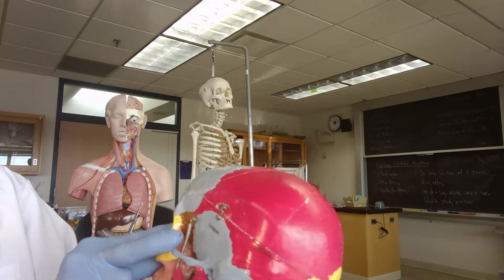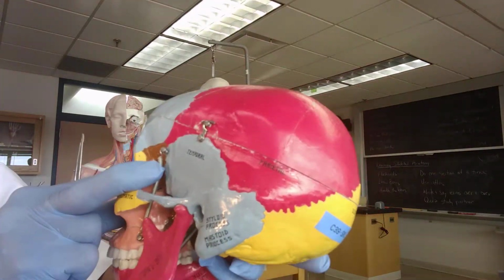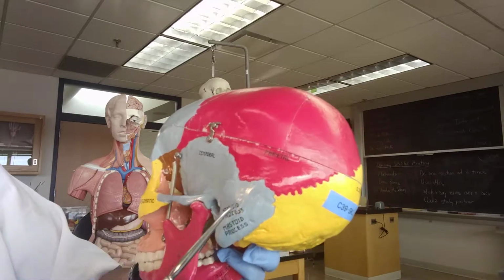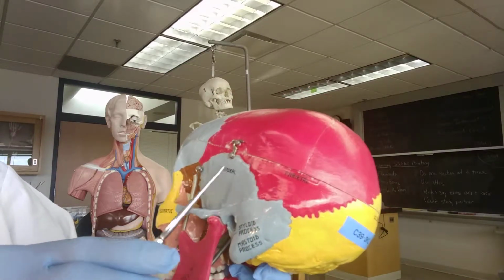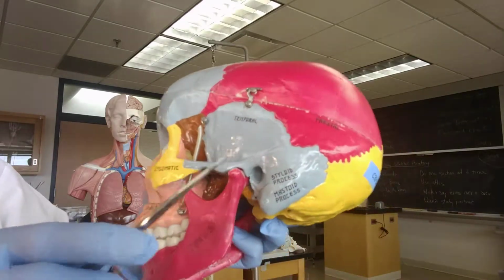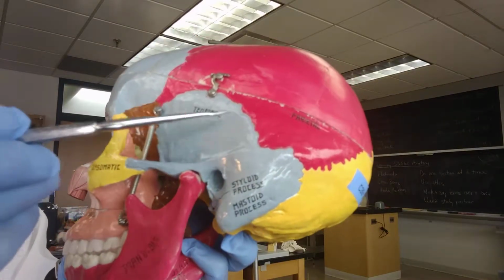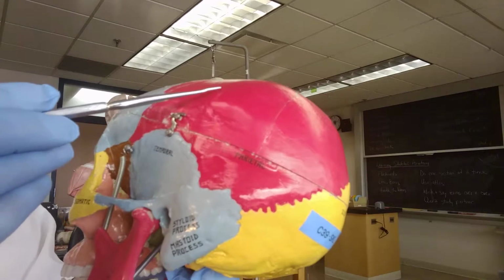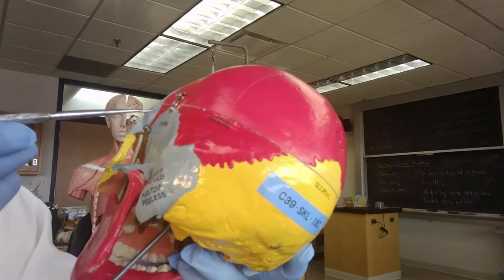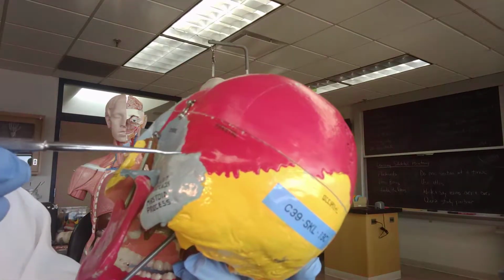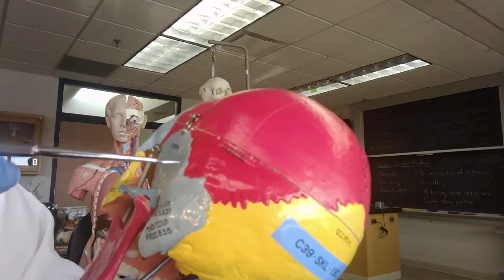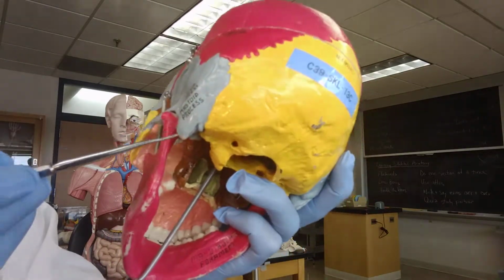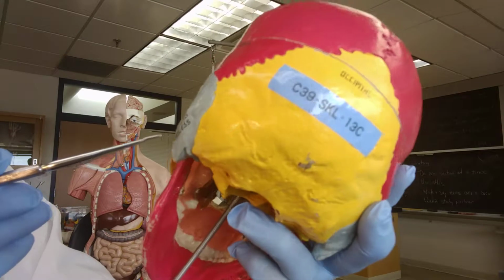On the cranial bones, if you observe, the blue bone here is known as the temporal bone. This is the temporal bone, and it's separated from the parietal bone, which is the red one, by the squamous suture. That's another suture. It does have a projection here.